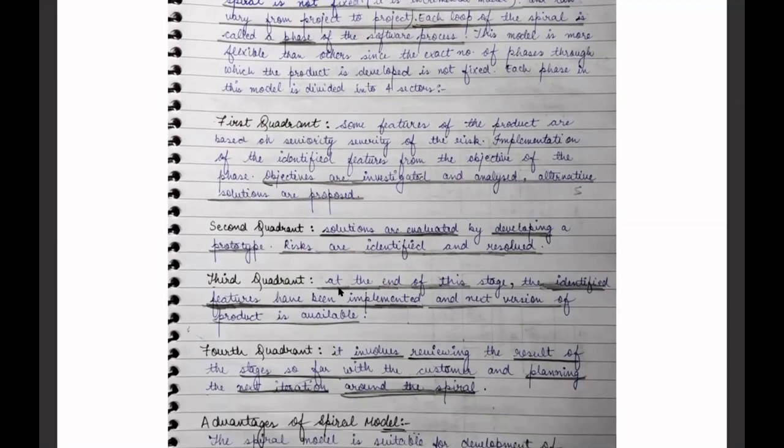Third quadrant: at the end of this stage, the identified features have been implemented and the next version of the product is available.